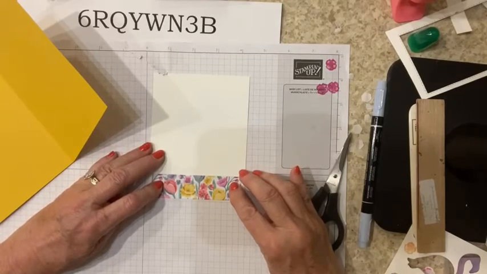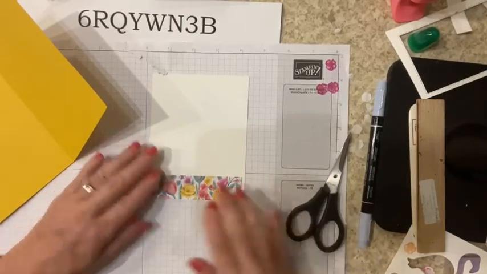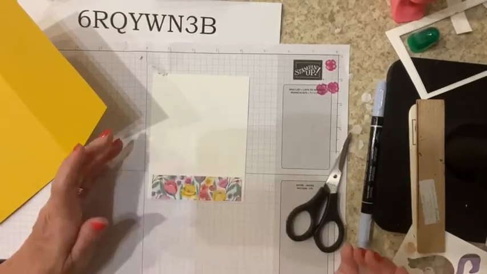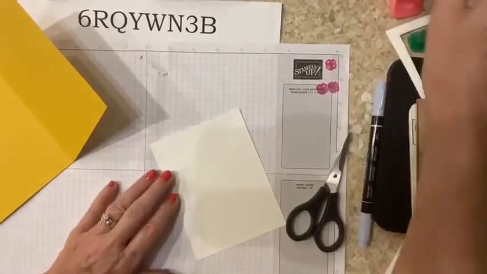So we're going to put that right here at the bottom. Try to make sure we've got it even, and I think we do, from side to side. All right, so we're going to attach this to the inside of our card.